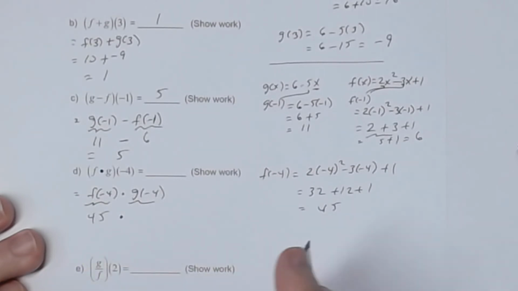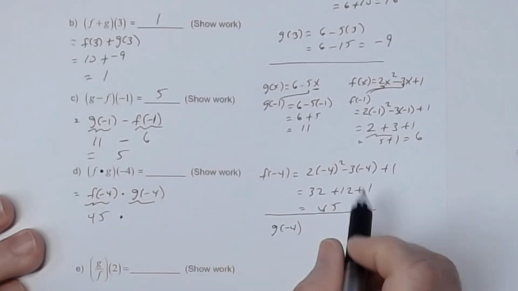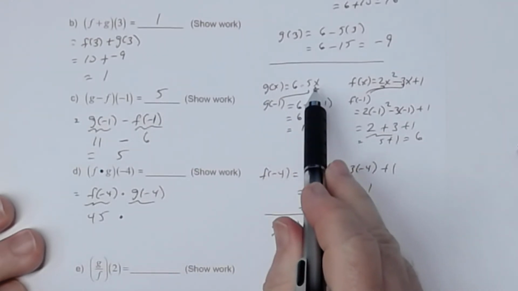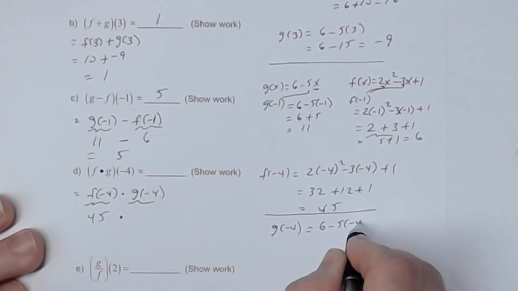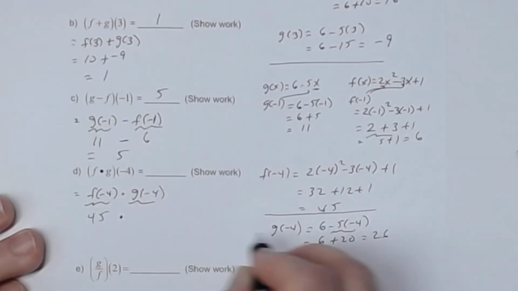Now you've got to find g of negative 4. So g of negative 4, this time you go to your function g, which is this one, and where we see a variable x, you substitute negative 4. So this becomes 6 minus 5 times negative 4. So it'll be 6, and negative 5 times negative 4 is a positive 20, right? And so you get 26.